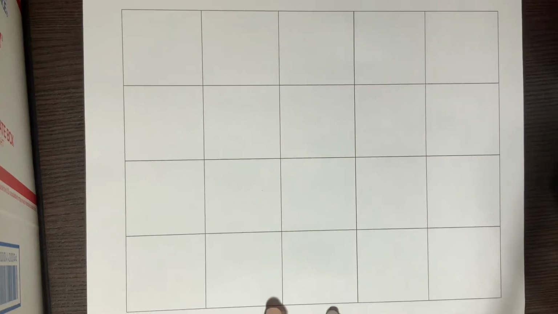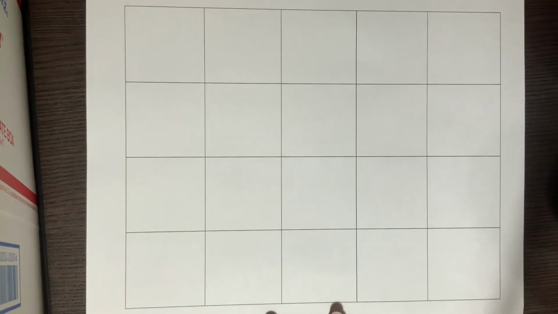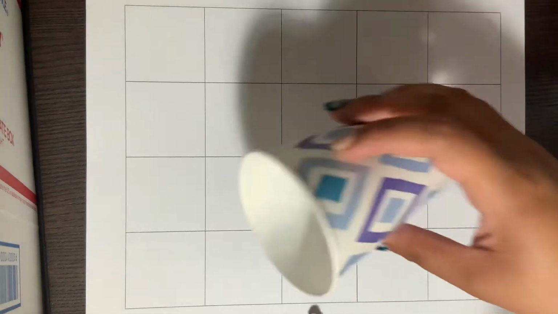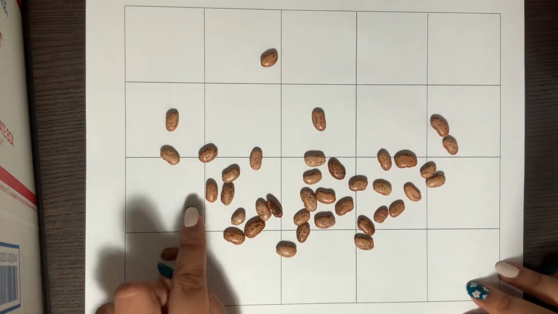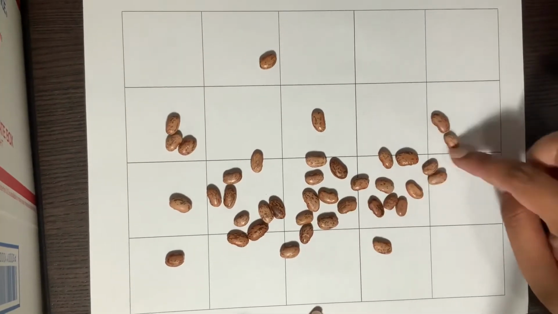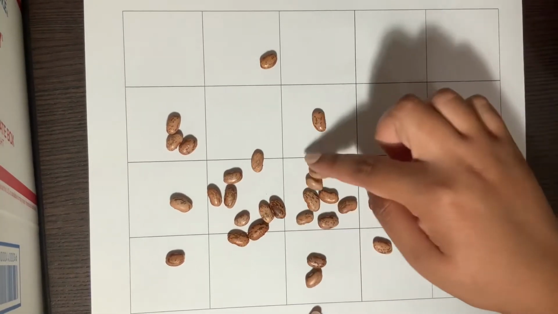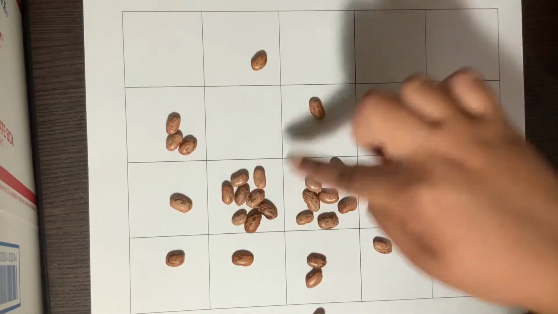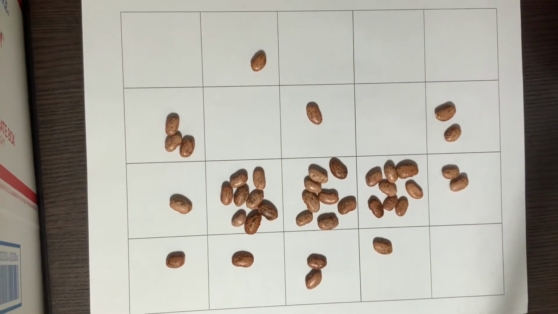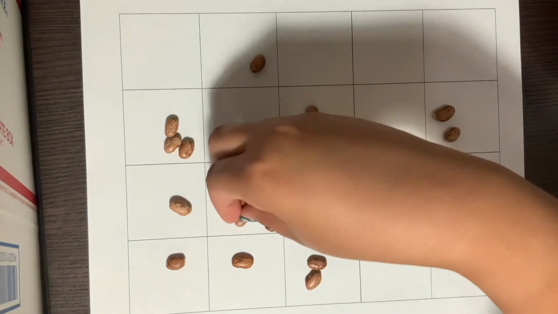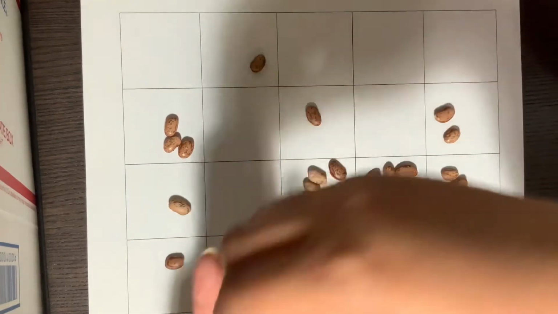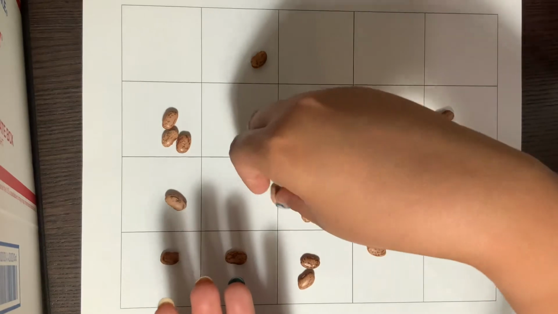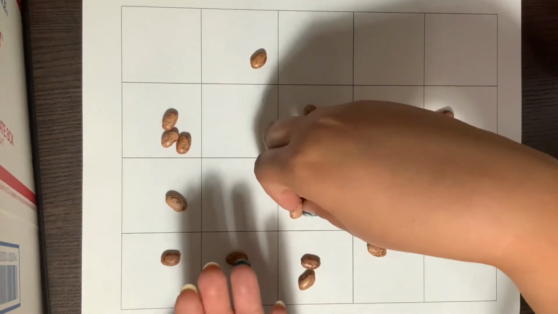Alright, so that was round 1. Now we're preparing for round 2. And I'm going to stop talking. And here we go. Anything with extra 5, I'm taking off, so I'm taking these guys off. You can count how many you took off, if that helps. So again, we started with 39.